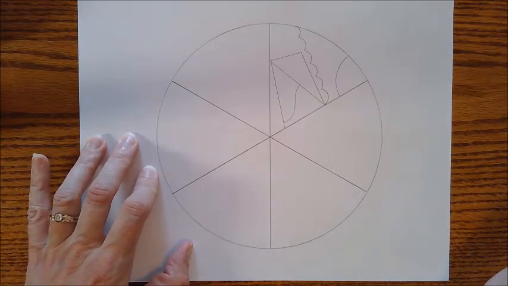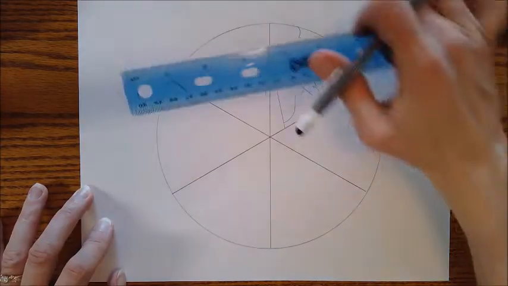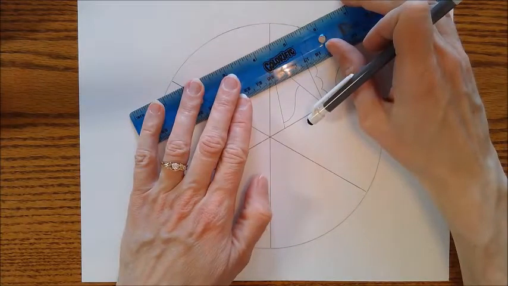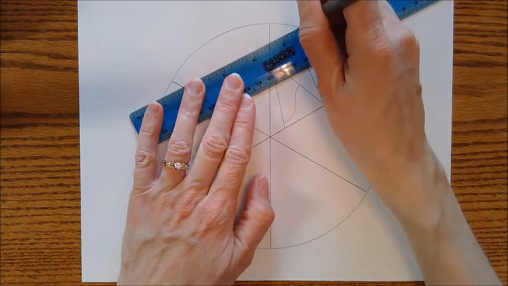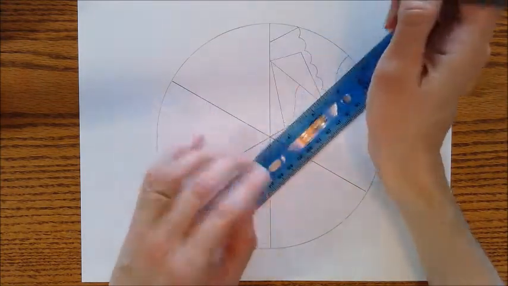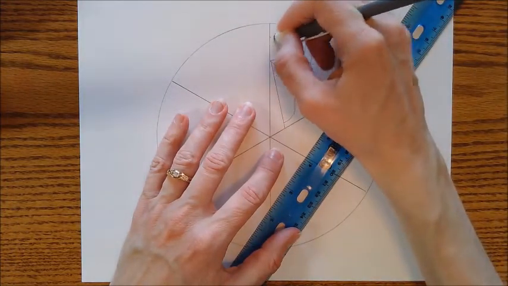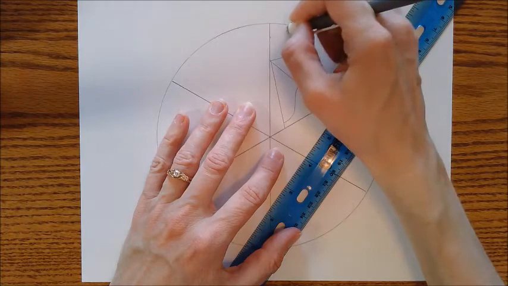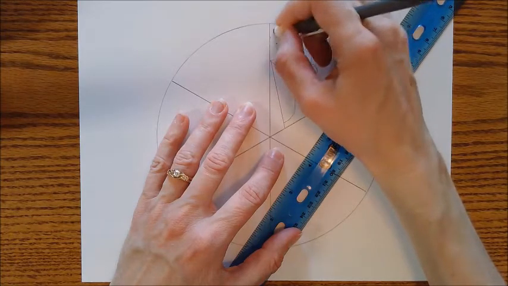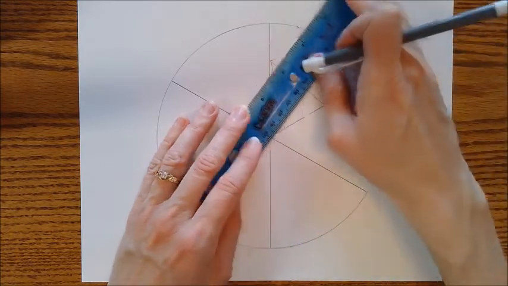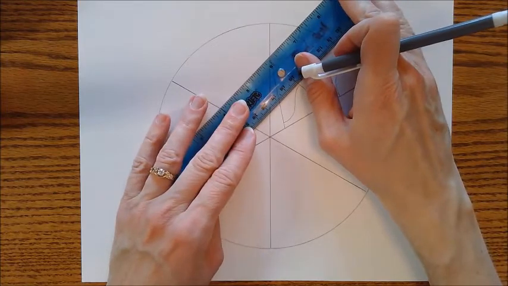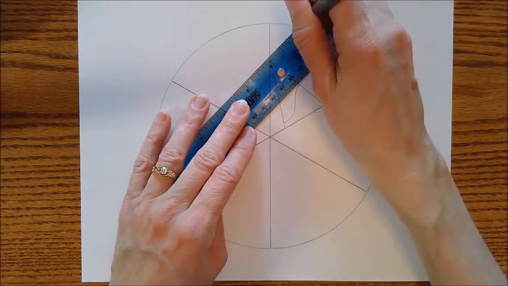And let's see. Maybe I'll try one more thing. Over here, I'll connect this spot right here. Put something in there like that. Actually, I want to make it a little bit more different from that side of my triangle. Make that a sharper angle.